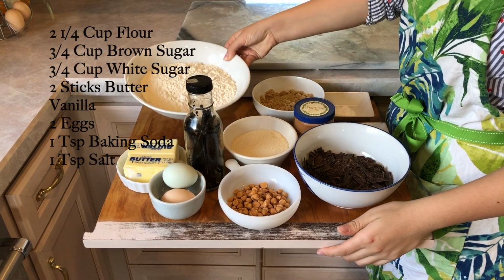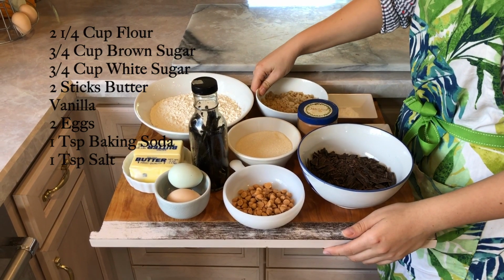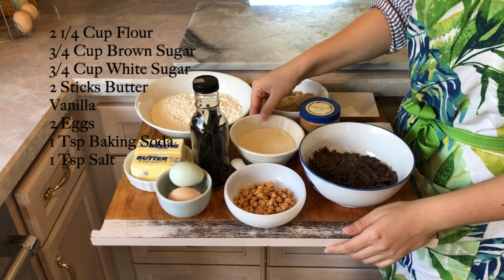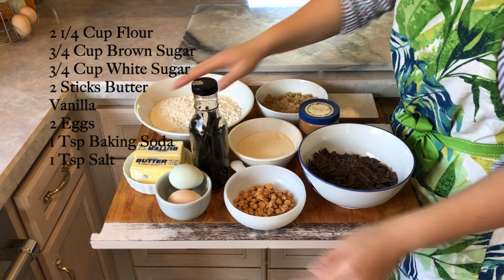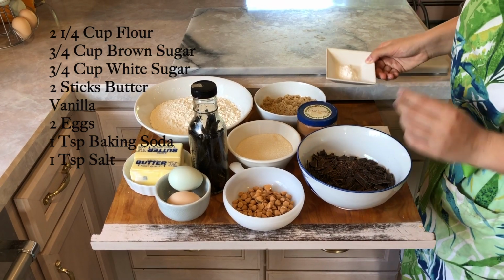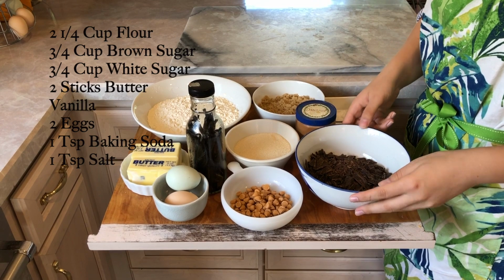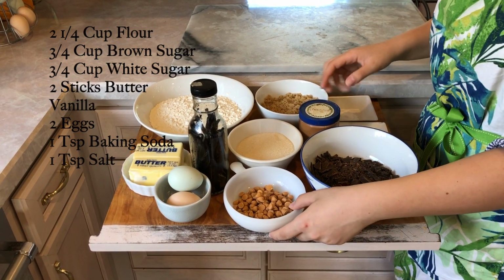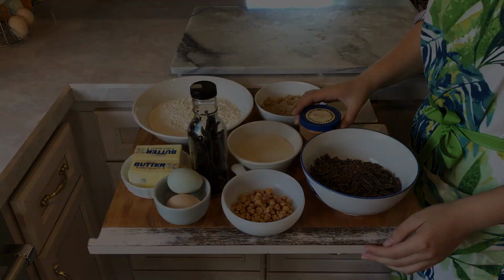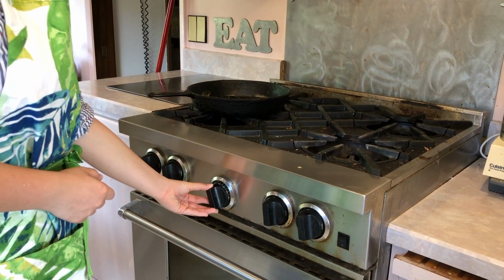Okay, so here we've got 2 1/4 cups of flour, 3/4 cup of brown sugar, 3/4 cup of white sugar, 2 sticks of butter, 2 eggs, some vanilla bean pods, a teaspoon of baking soda, a teaspoon of salt, and for our toppings, we've got chocolate chips, butterscotch chips, and cinnamon. You must preheat your oven to a temperature of 350 degrees.